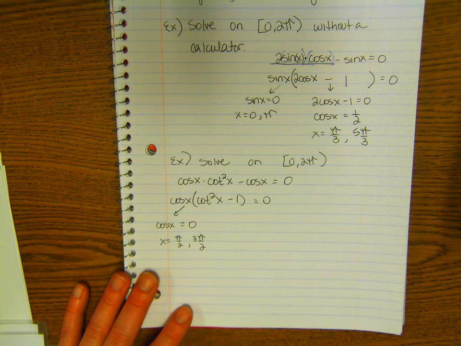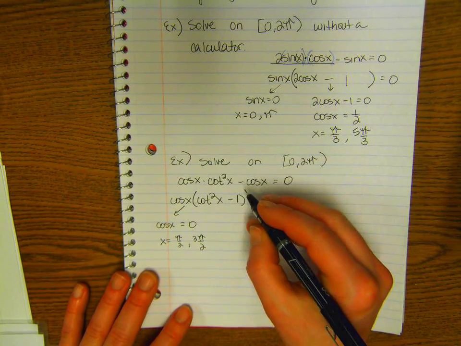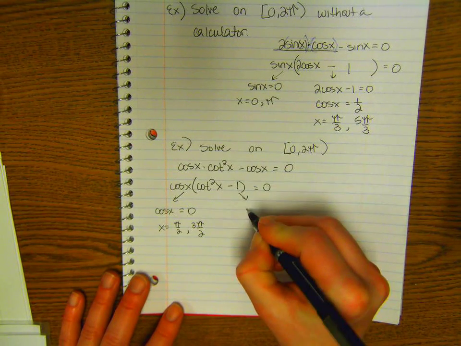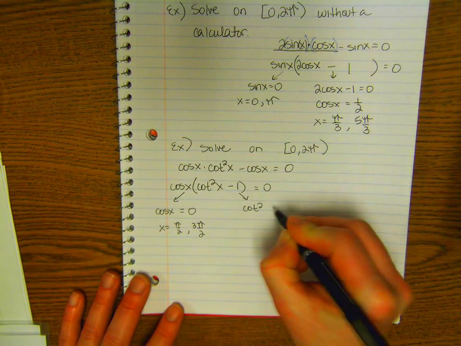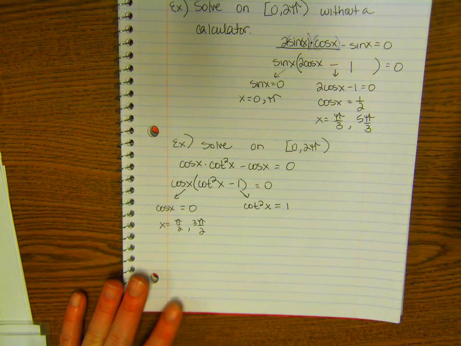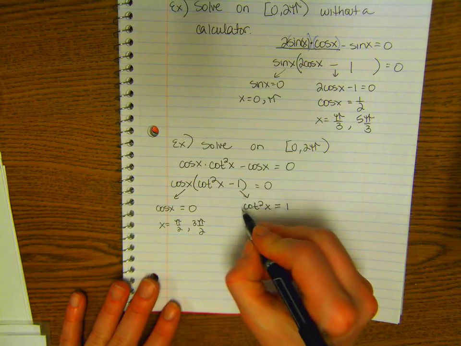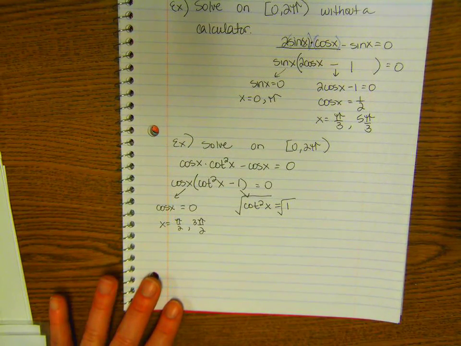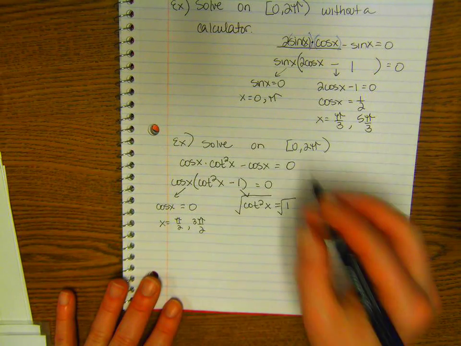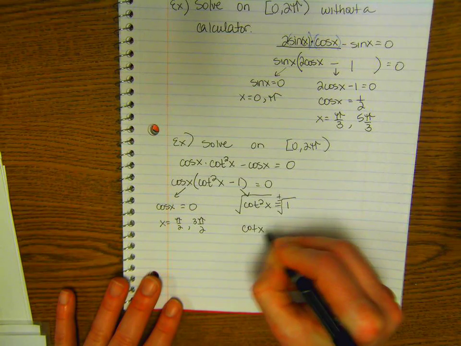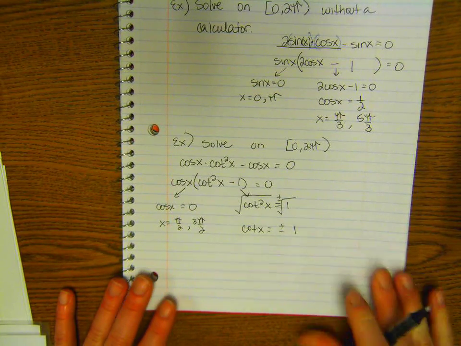Yes, 0 to 2 pi. So 1 full rotation. Okay, so cotangent squared minus 1, that would be the same as cotangent squared x equals 1, agreed? Then what should we do? Take the square root and be very, very careful, because what do we have to add in front? Plus or minus 1. So we are trying to find where the cotangent is plus or minus 1, and this is going to be the fourths, right?